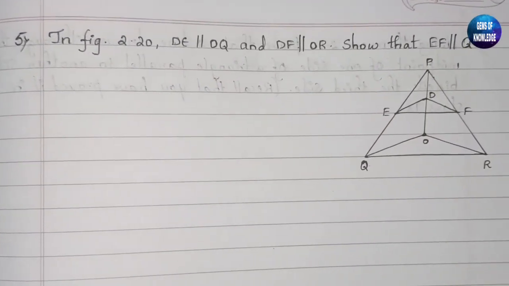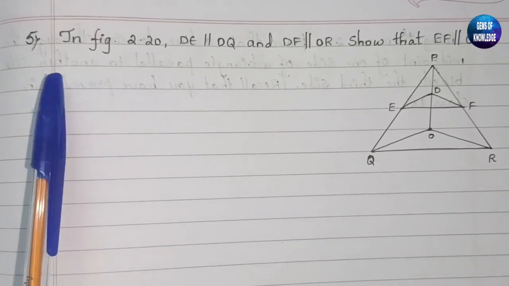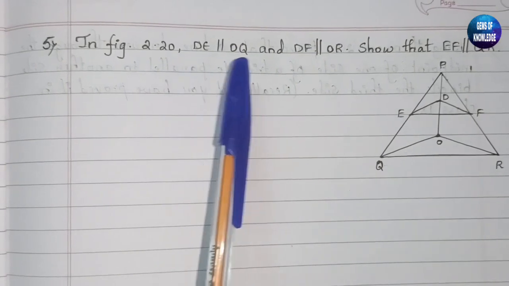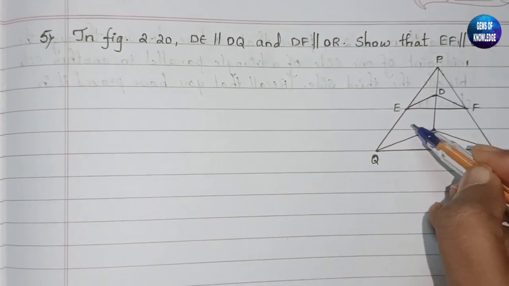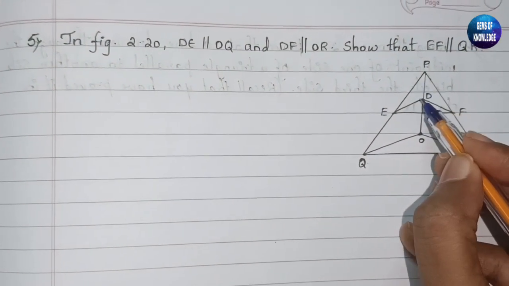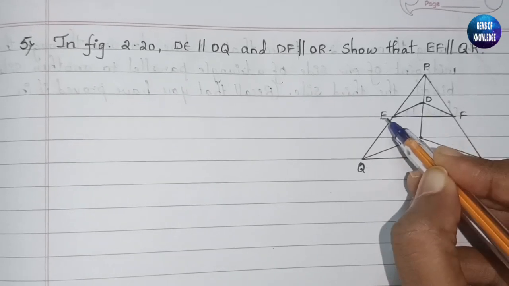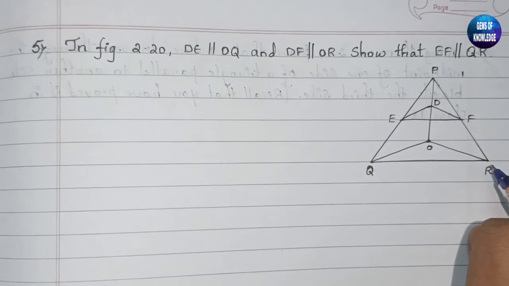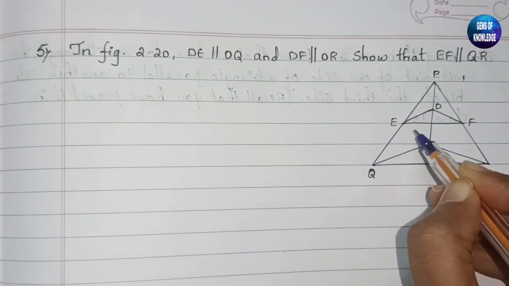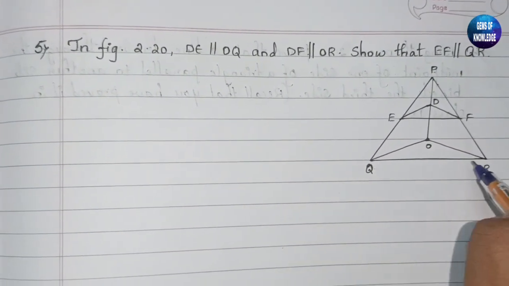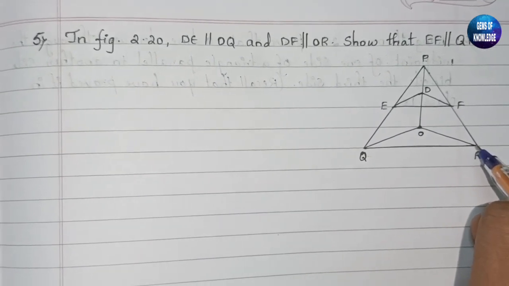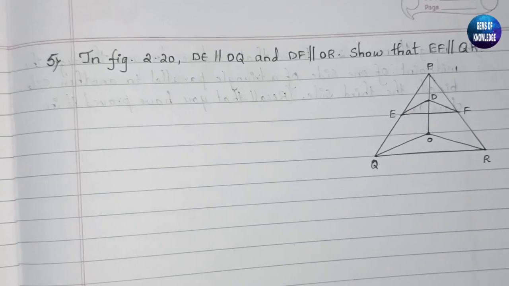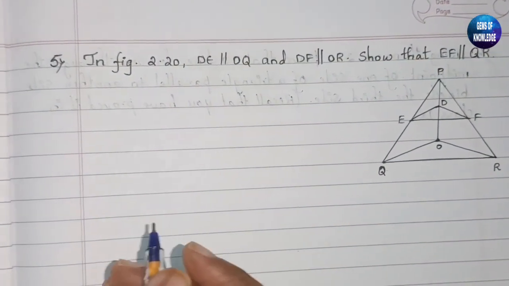Okay, so we'll move on to the next one, that is the fifth question. In figure 2.20, this is the figure. DE is parallel to OQ. So here you can see DE is given, and this DF is parallel to this OR. What we need to show is that EF is parallel to QR. So what we will do is consider the triangle POQ first.